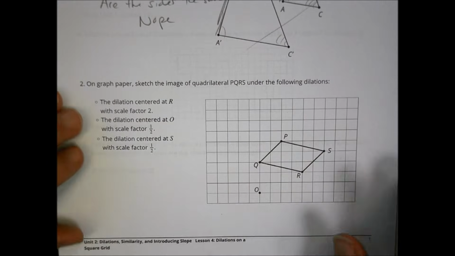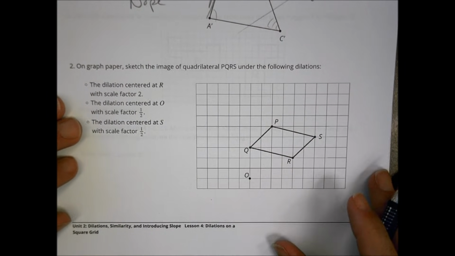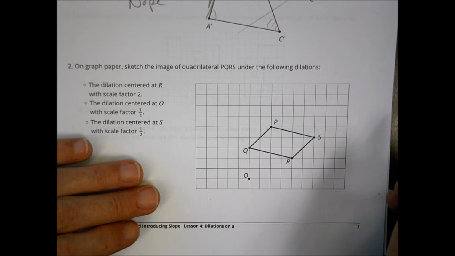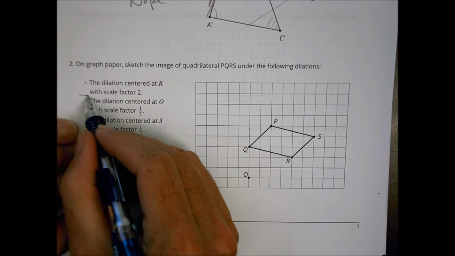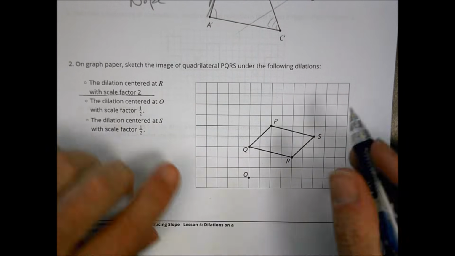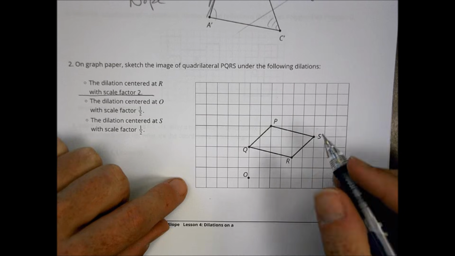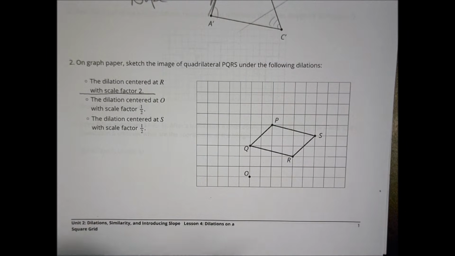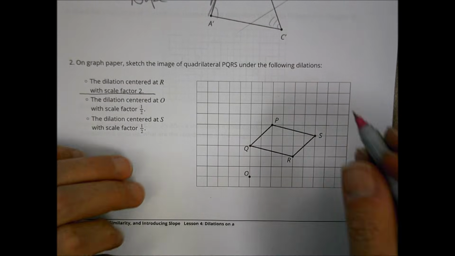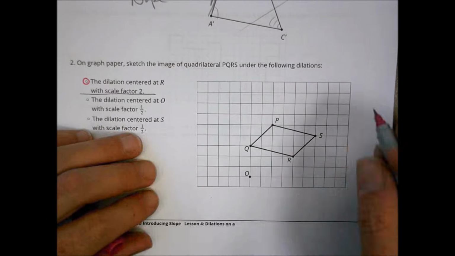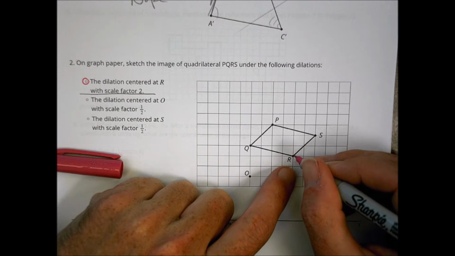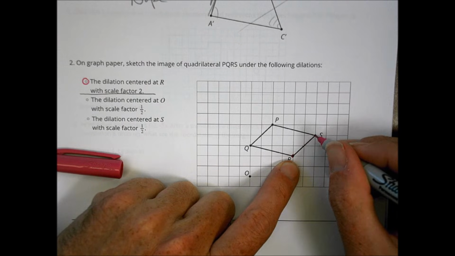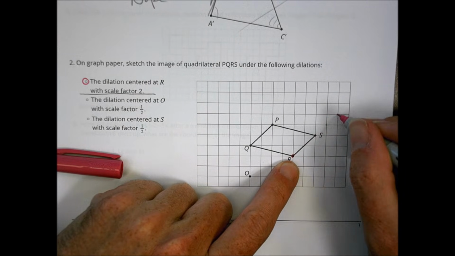Okay, on number 2. It says on graph paper, sketch the image of quadrilateral PQRS under the following dilations. So let's look at the first one. The first one says dilation centered at R with a scale factor of 2. We'll do each one in a different color. How about that? Okay, let's start this first one with the pink. So scale factor 2, with R being our center point. S is already 1, 2 away. We're going to double that, make it go 3, 4 away for our point for S prime.